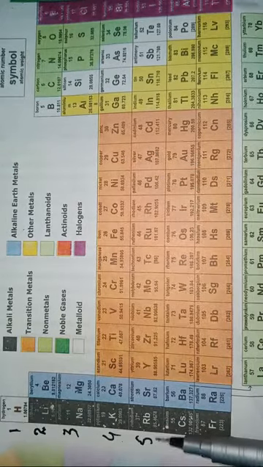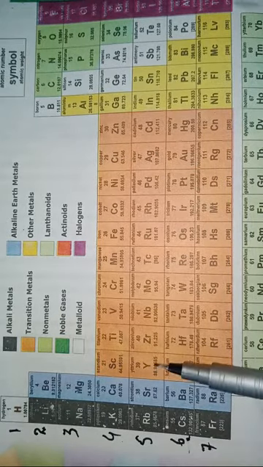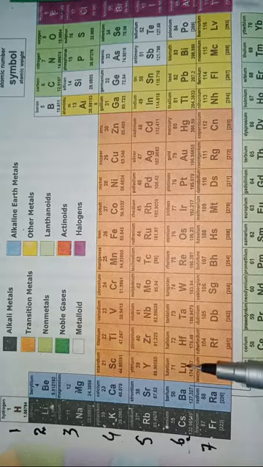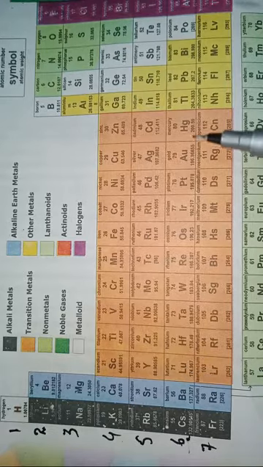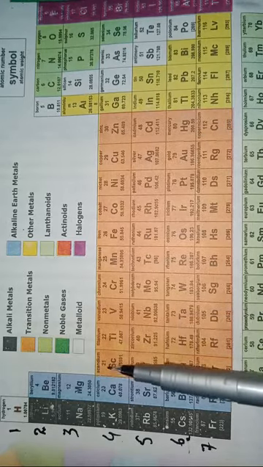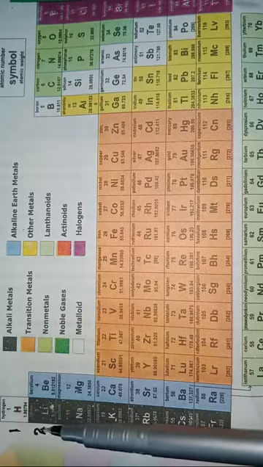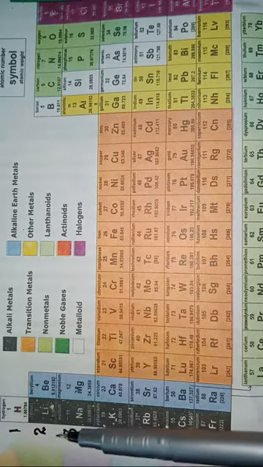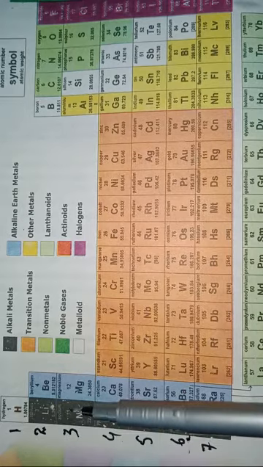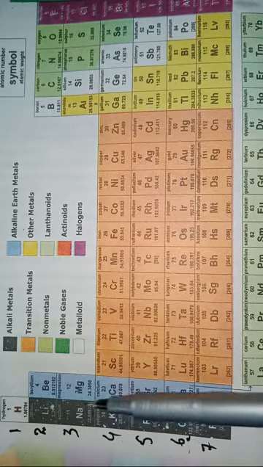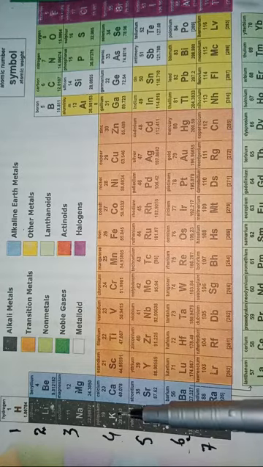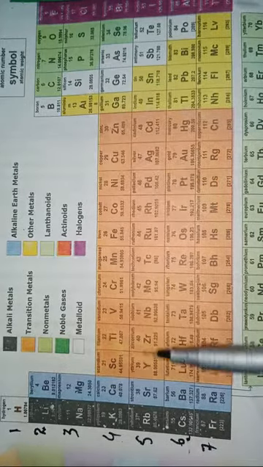Similarly, the second transition series is from yttrium to cadmium, and the third transition series from lutetium to mercury. It means that the first 2 periods do not have transition elements. All elements included in these periods are representative elements.